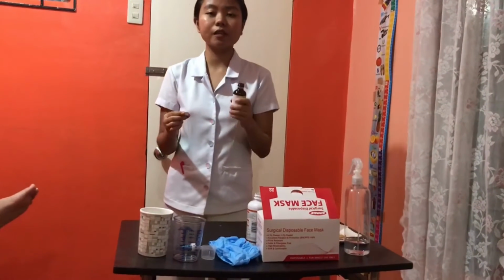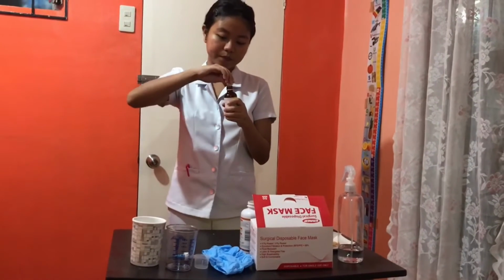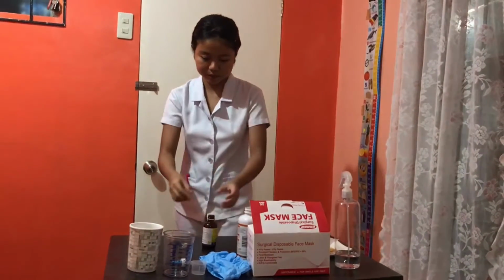Then I'm going to hold the bottle cap so that the label is near my palm. Then I'm going to pour the medication away from the label. This avoids the label becoming soiled and illegible as a result of spilled liquids. Then after, I'm going to place the bottle cap on a flat surface at eye level. This method ensures accuracy of measurement.